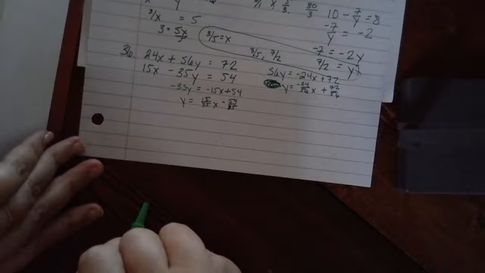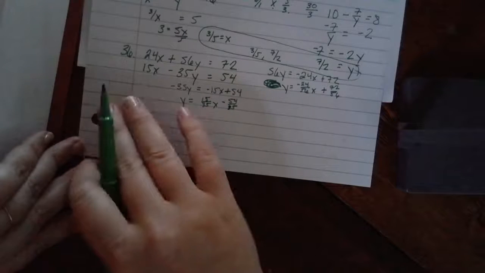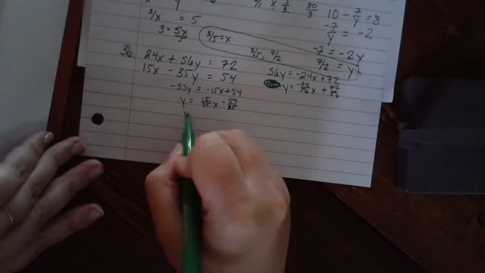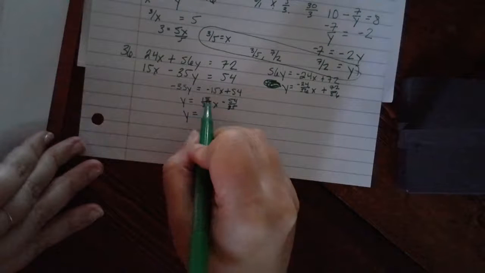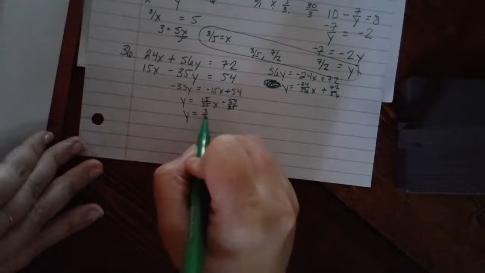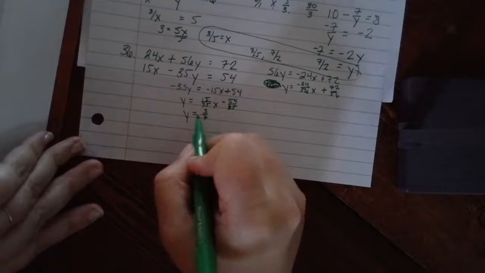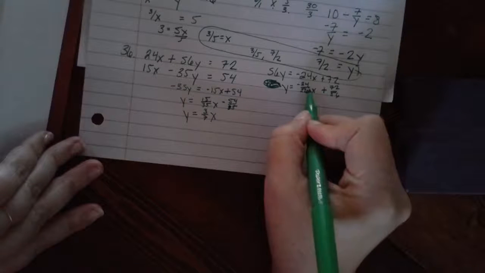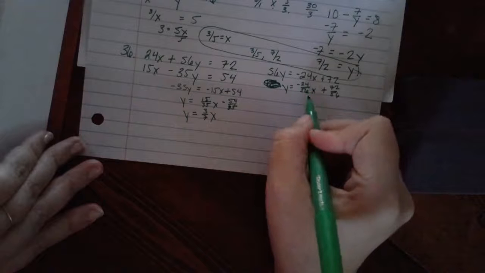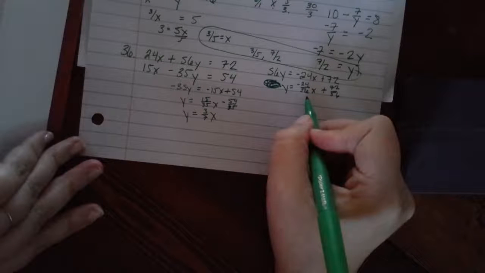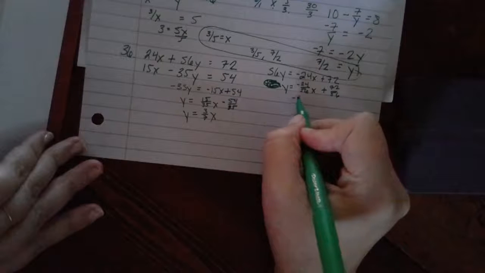Hey guys, guess what? They're not parallel, nor are they dependent. Why? Because they don't have the same slope. You could reduce these. Let's just do that. 15 over 35 reduced would be, that divided by 5 is 3, 35 divided by 5 is 7, so 3/7. So the slope of this one is 3/7. This one over here, divide them both by 2, and you get 12 over 28. Do it again, and you get 6 over 14. Do it again, and you get negative 3/7.